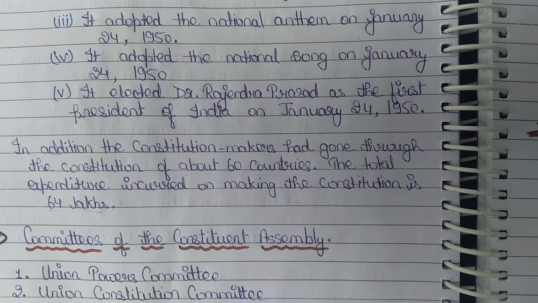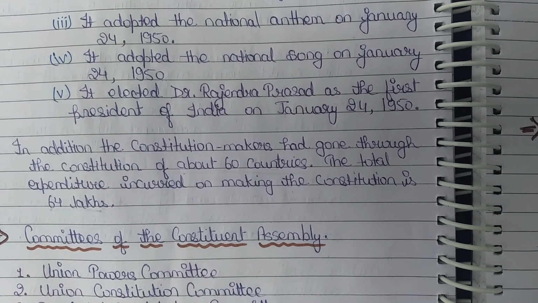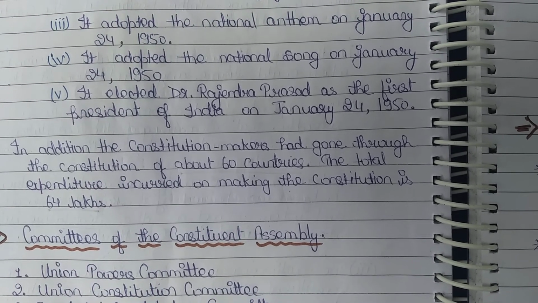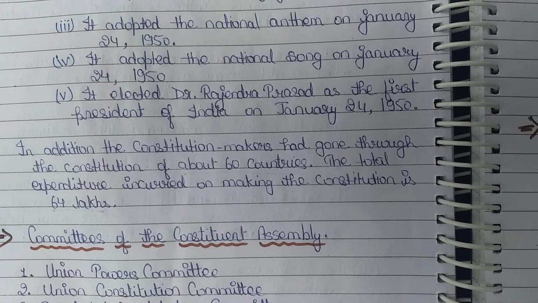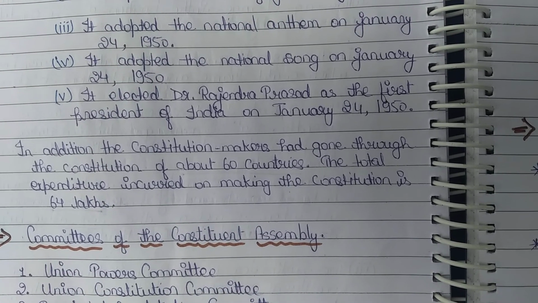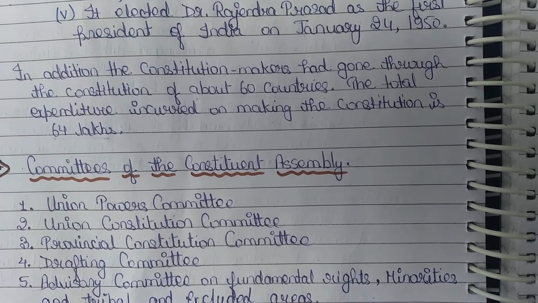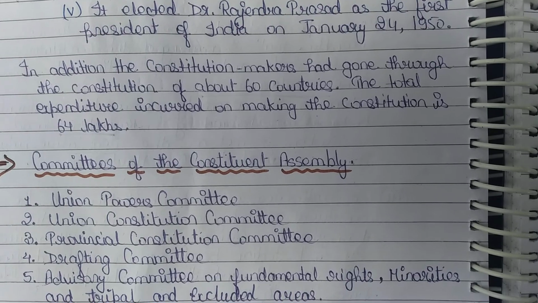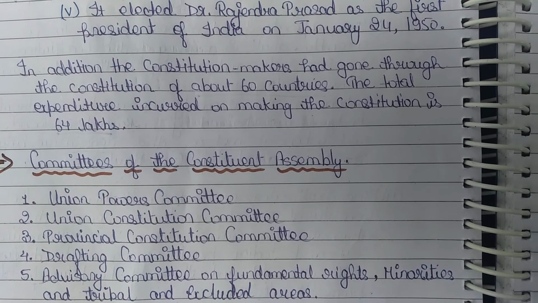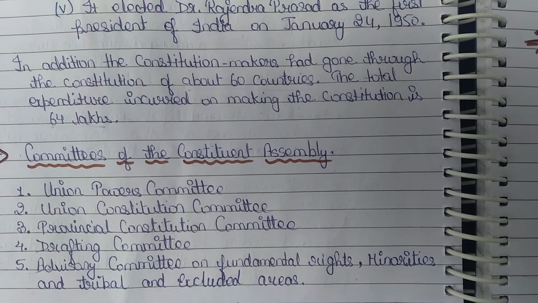The constitution makers had gone through the constitutions of about 60 countries. The total expenditure incurred on making the constitution is 64 lakhs. This is an extra information for you guys. And the next important heading is what were the committees of the Constituent Assembly. So basically there were 8 committees.